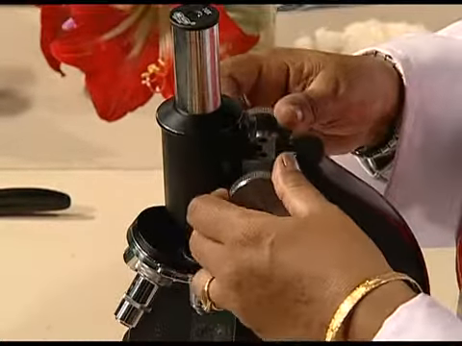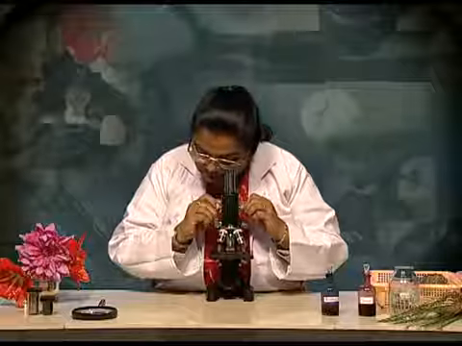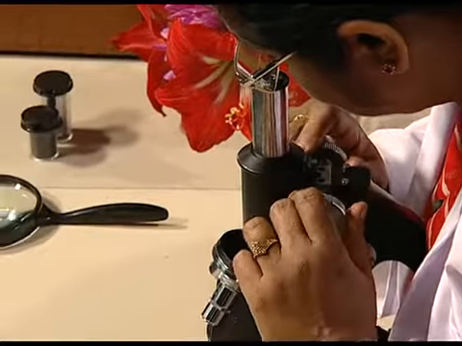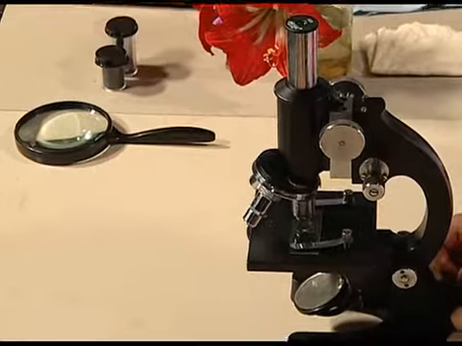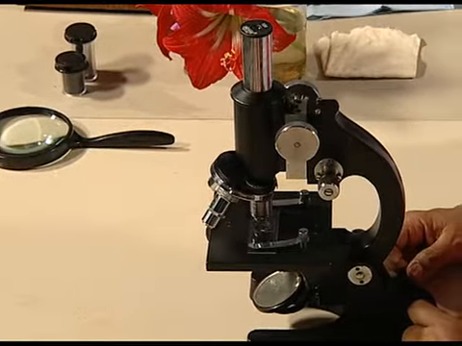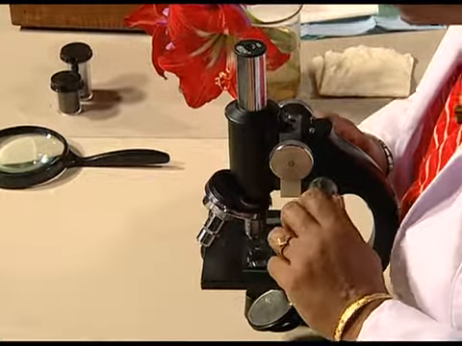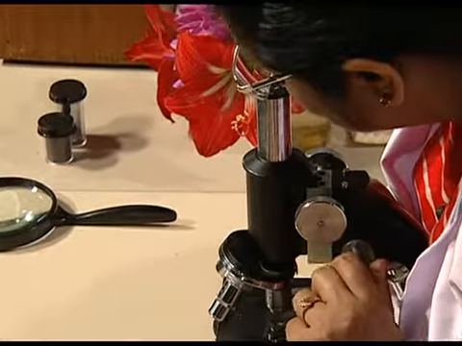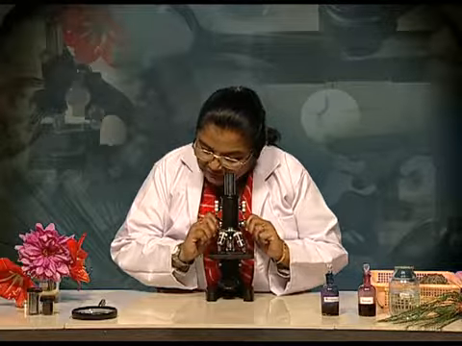After that, move the coarse adjustment in such a way that you can see the object clearly. After that, move the fine adjustment knobs to further sharpen the image of the object.